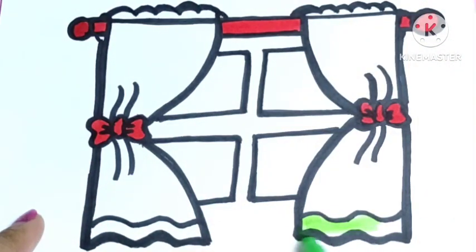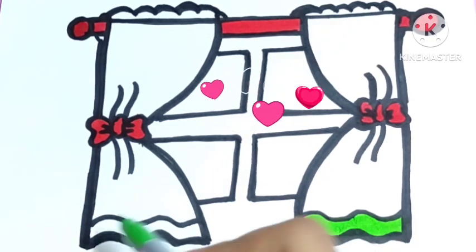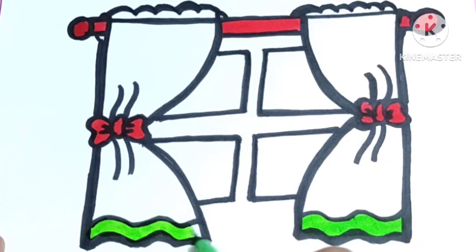Here I am using light green color. Color, which color do you want? I want light green color.